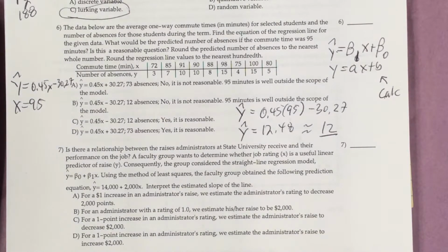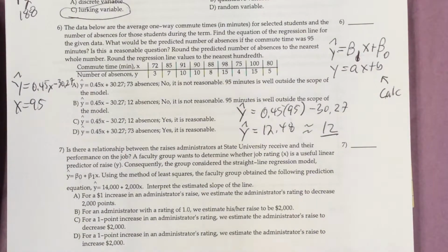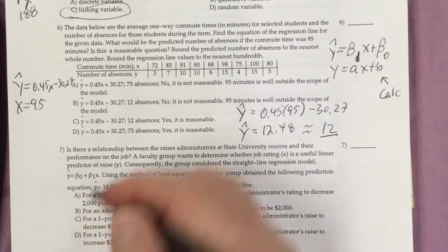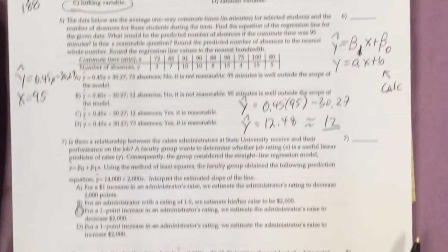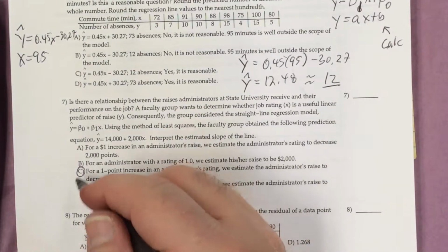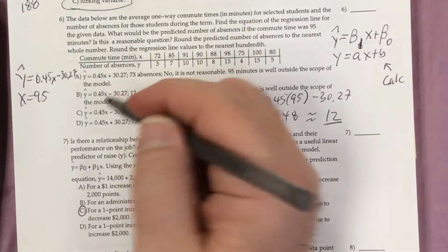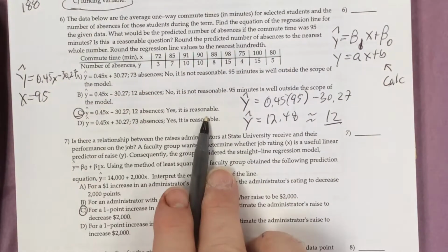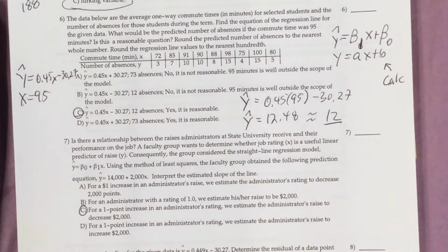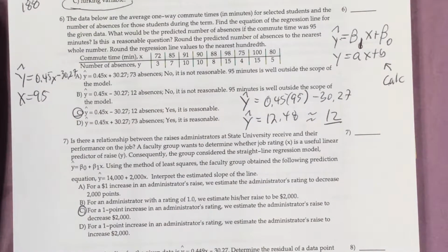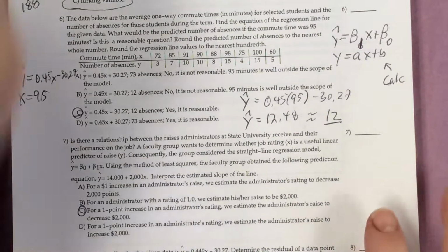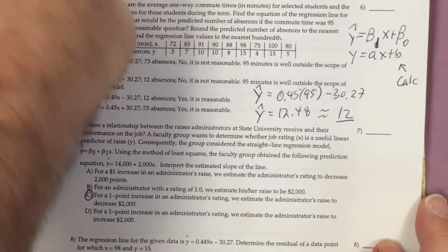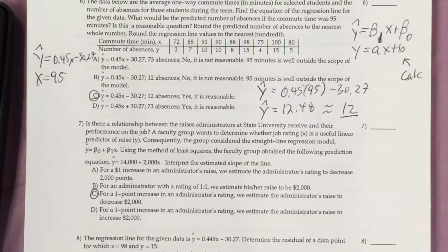So we can say for question 6, sorry, not 7, for question 6, that this is a reasonable guess. Because remember, when you're making a prediction, this isn't going to be an exact amount. It's just giving you a good estimation based on the regression and the line of best fit that you calculated.